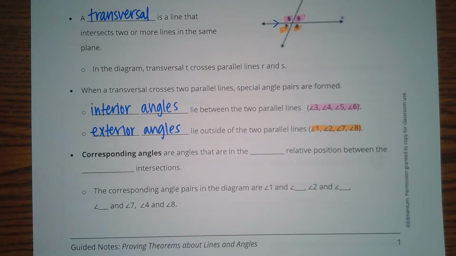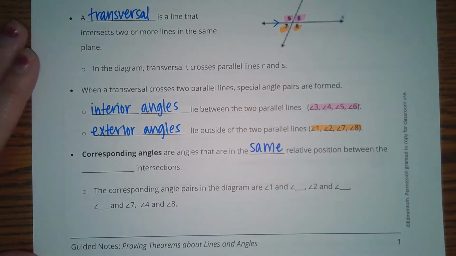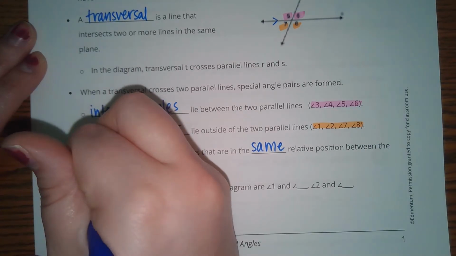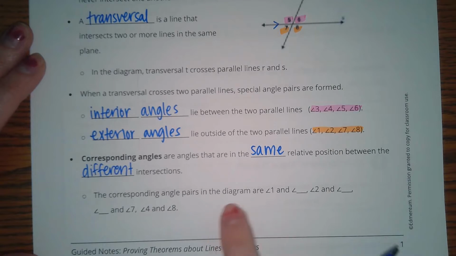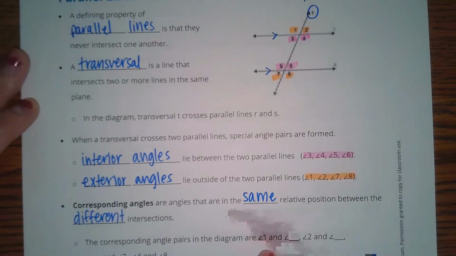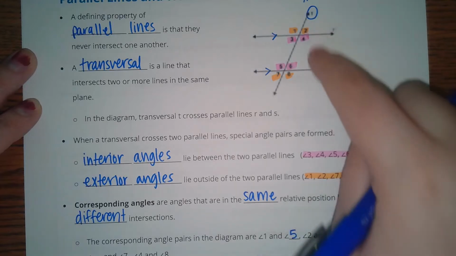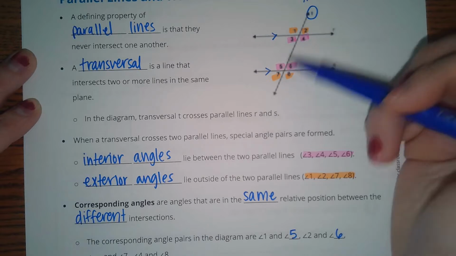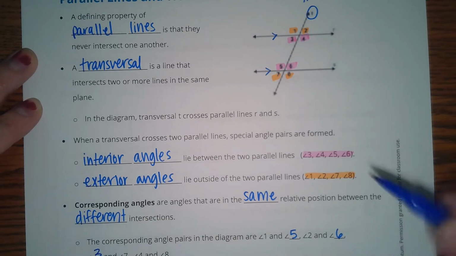Now, corresponding angles are angles that are in the same relative position between the different intersections. So my corresponding angle pairs in the diagram are going to be 1 and 5, 2 and 6, 7 and 3, and then 4 and 8.